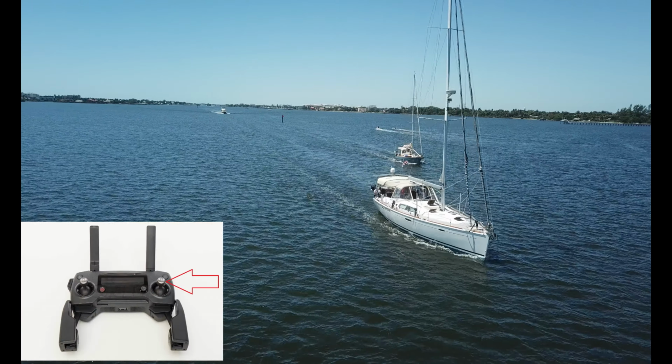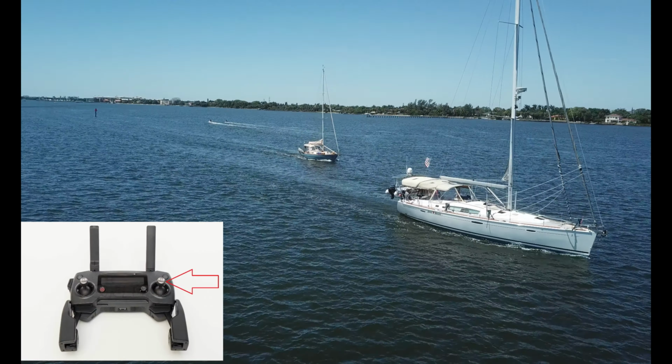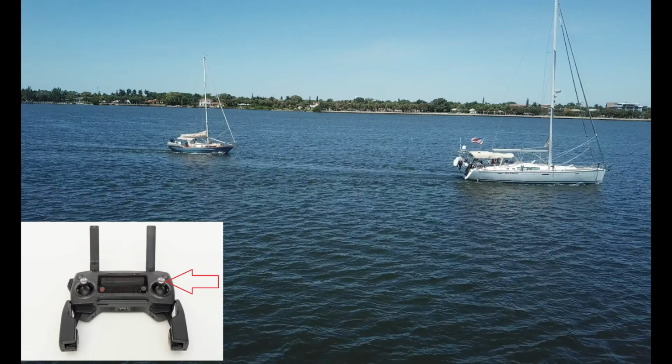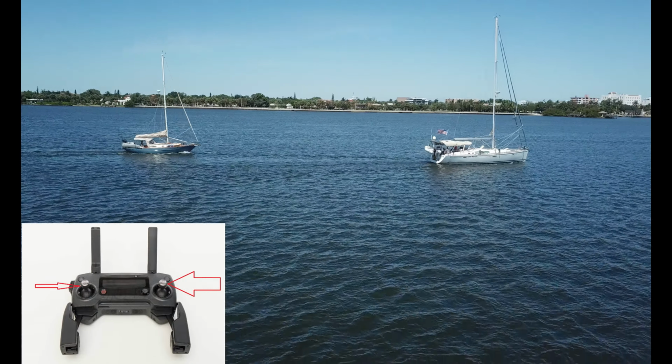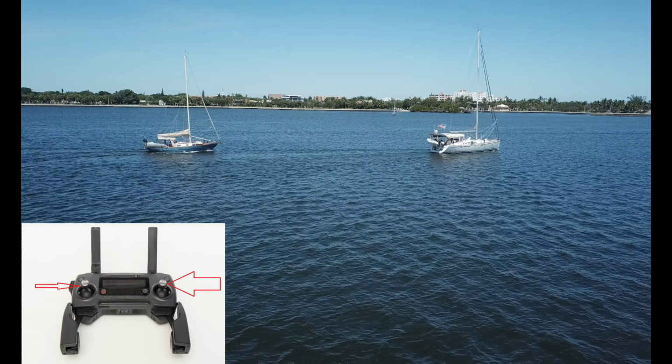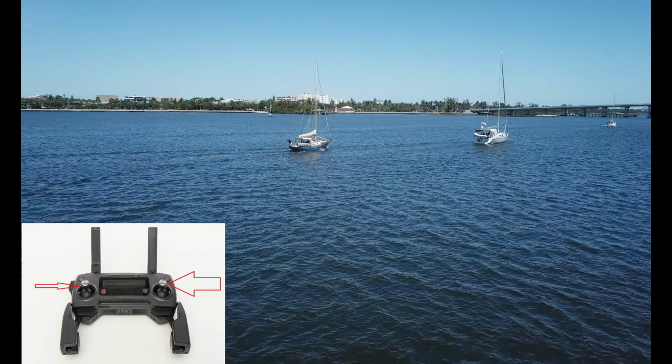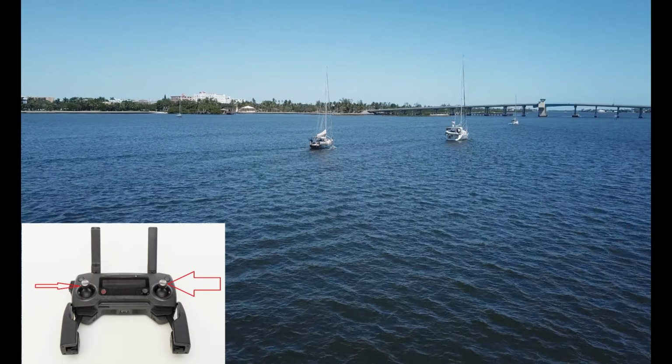Now to do that, I push my right joystick to the left. But obviously, if I continue doing that, then my subject is going to get out of frame. So to keep my subject in frame, I have to go to my left joystick and put a little bit of motion in towards the right, and that will help me keep the boat in frame.